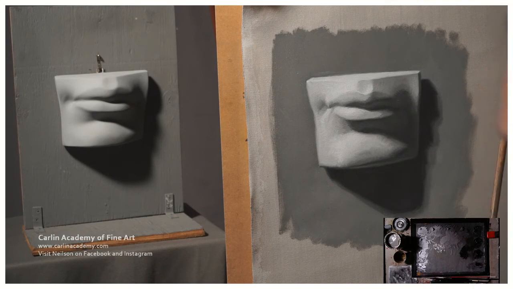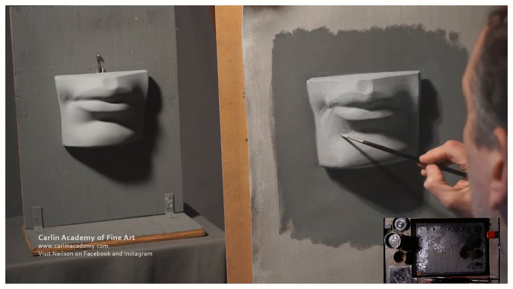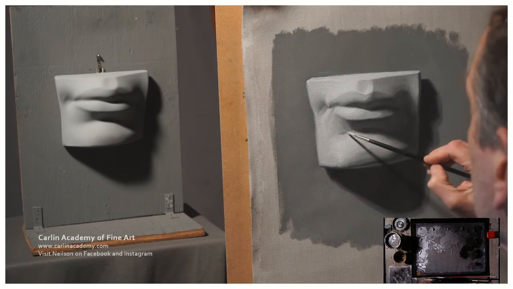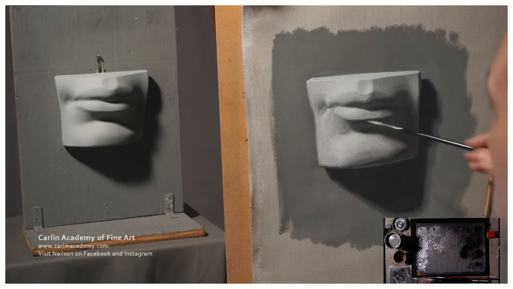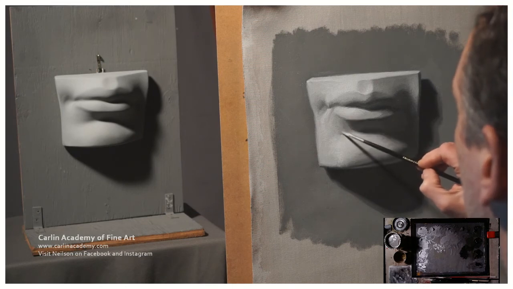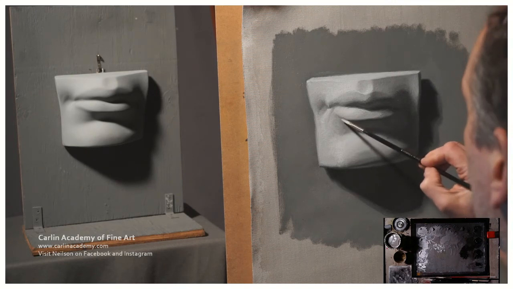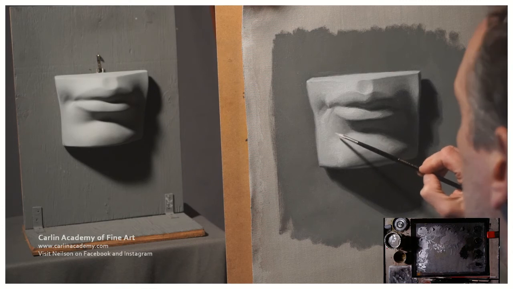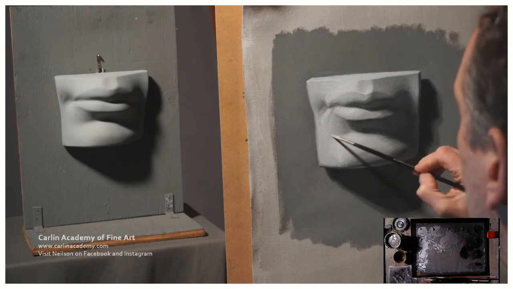Just a little bit more. Slowly moving across the form, making plus or minus value, tonal value adjustments. Just since I'm talking here, a reminder, three approaches to describing form.